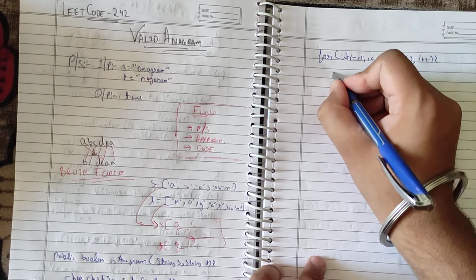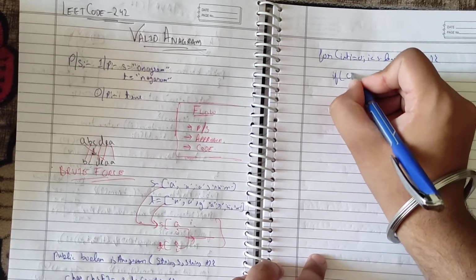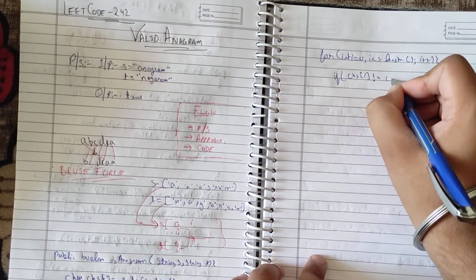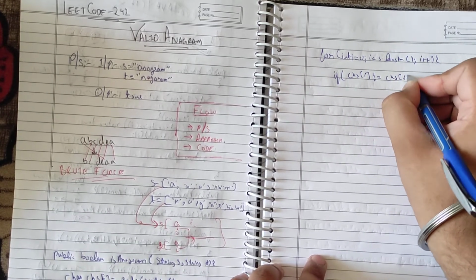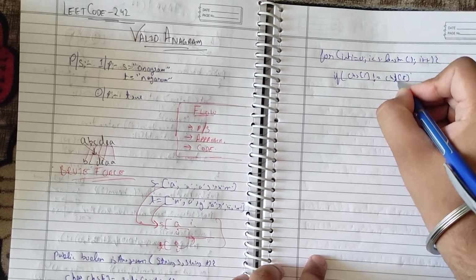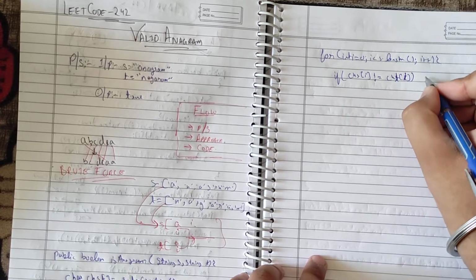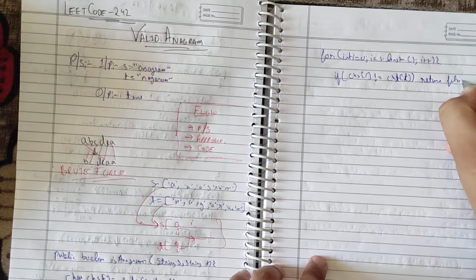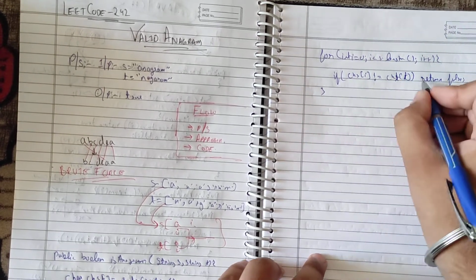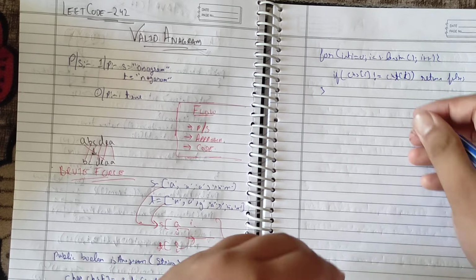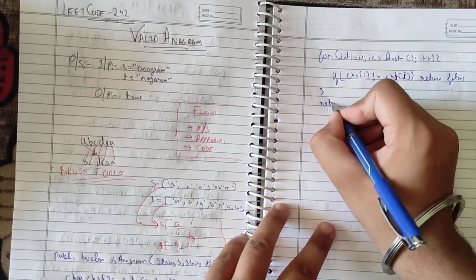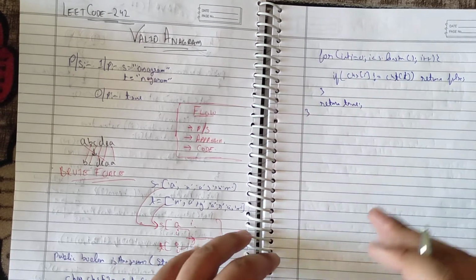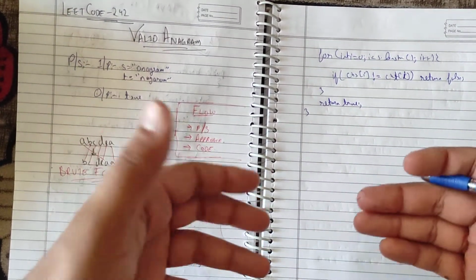In this loop I will check if chs of i is not equal to cht of i, then I will simply return false, because they are not equal. Otherwise, if I completely iterate and find that they are all the same, then in the end just return true.